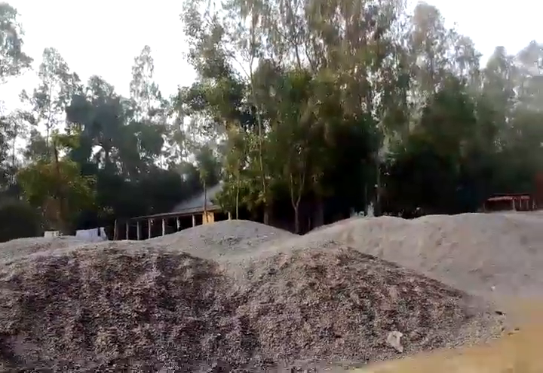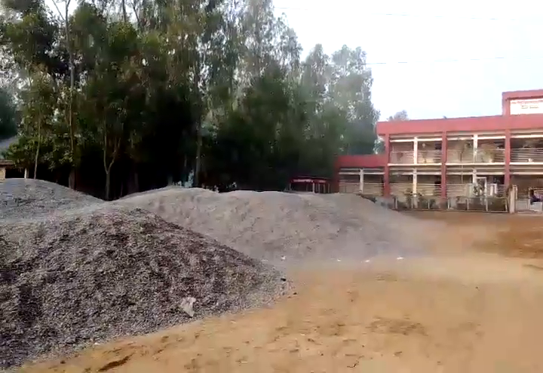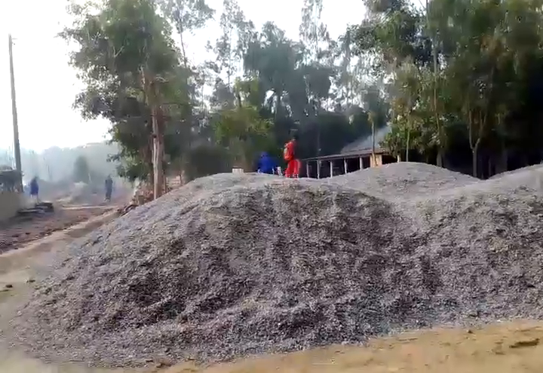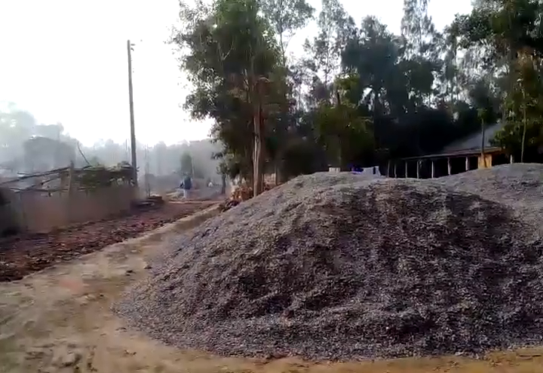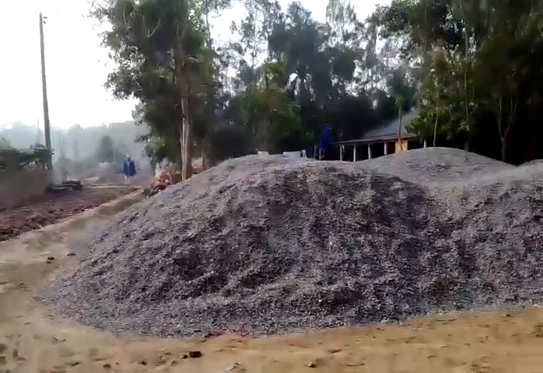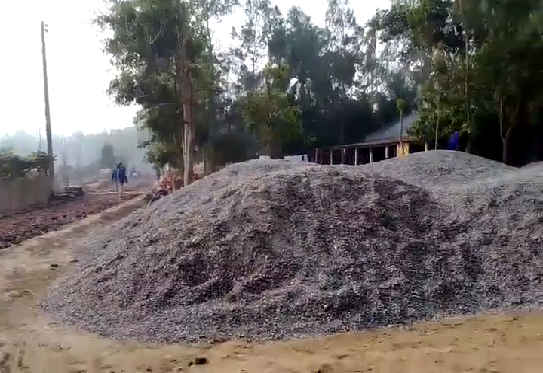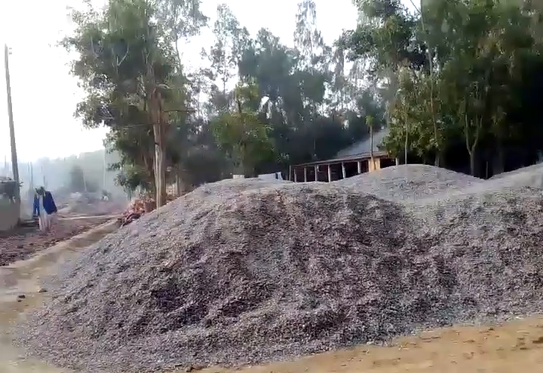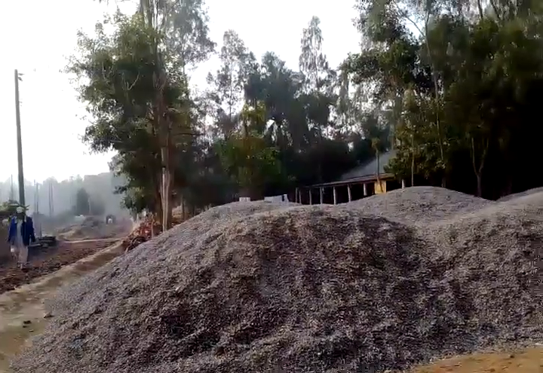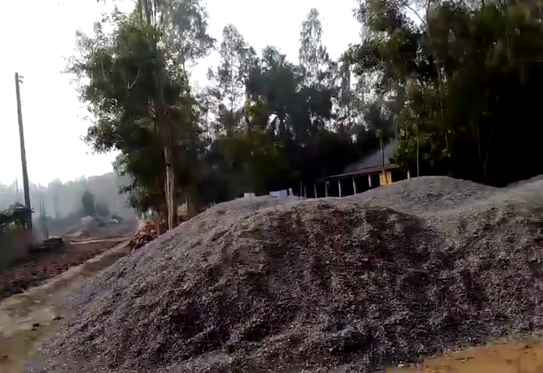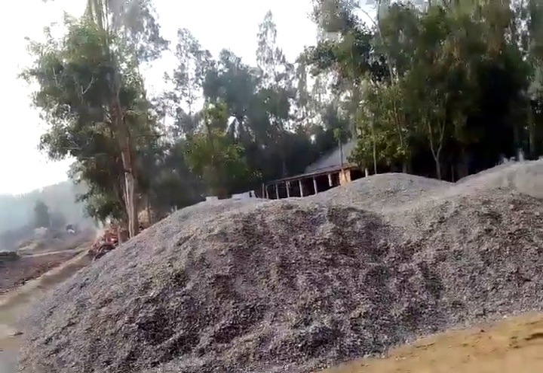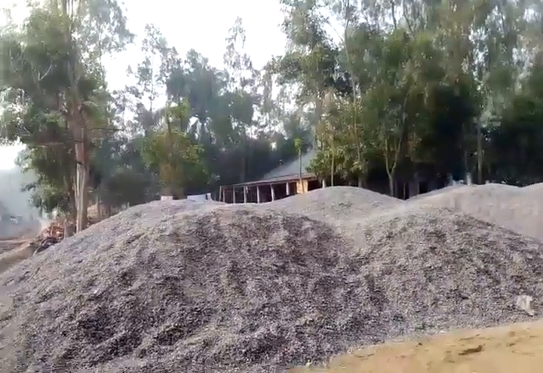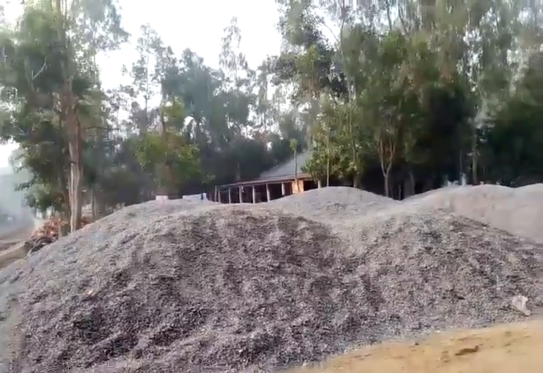The academic hour has already started here, and you can see this pile of stone pieces. This will be used after the bricklaying process is done. Then they are going to put the stone pieces on top as a layer, and they are going to mix other materials. It's called pitch in Bangla, but I don't know the English. These stone pieces are going to be mixed with the pitch and laid on top of the road.